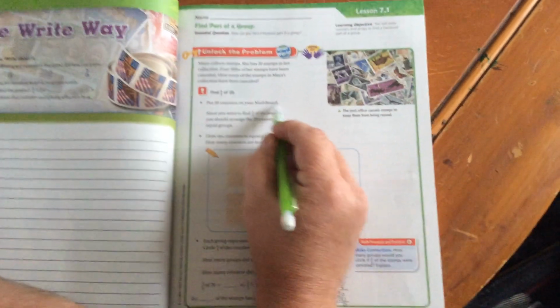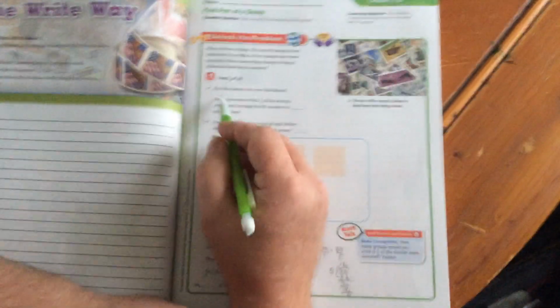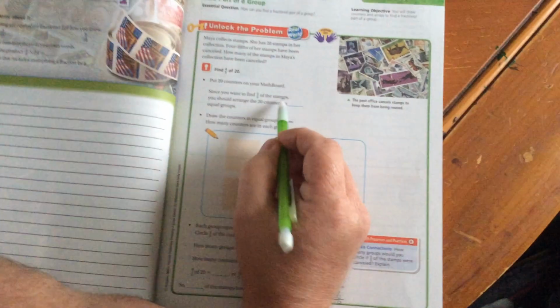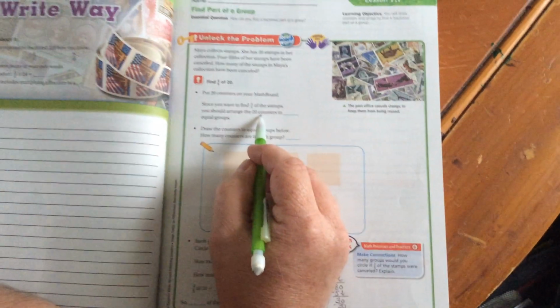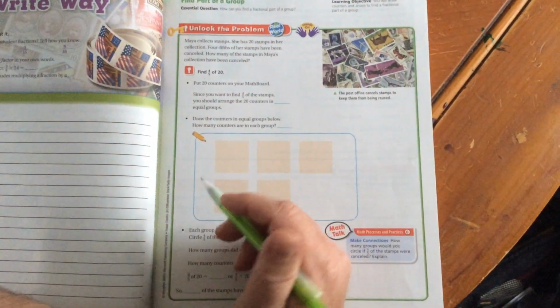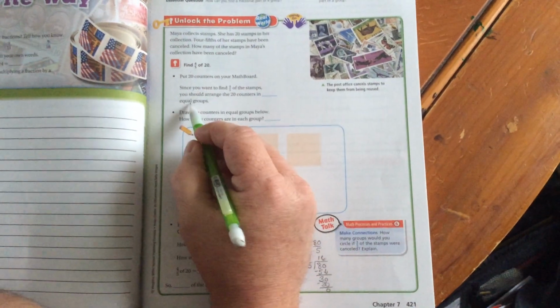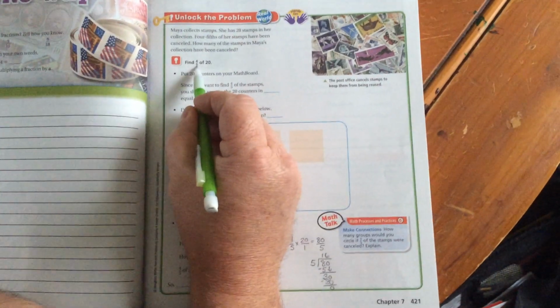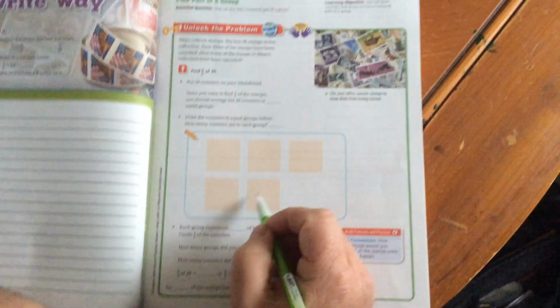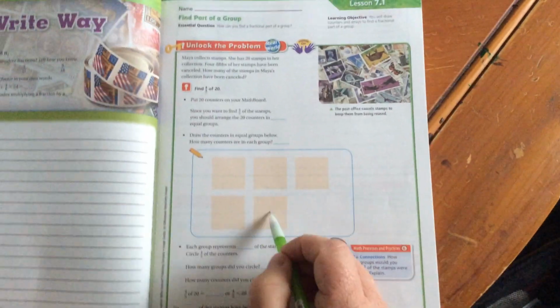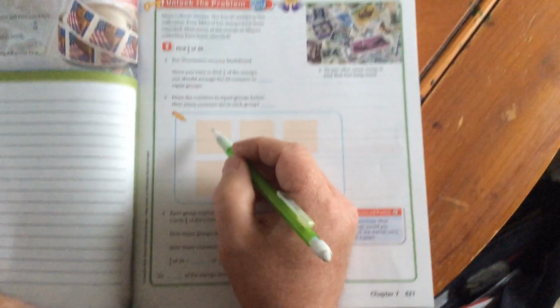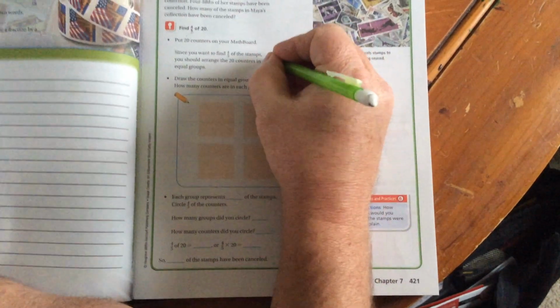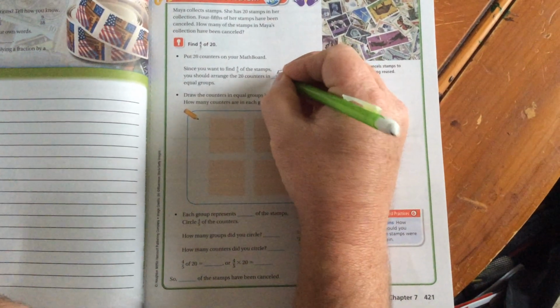So we're going to put 20 counters on our math board. And since you want to find 4/5 of the stamps, you should arrange the 20 counters, or a counter for each stamp, in blank equal groups. Well, we're dealing in fifths, so we want to put 5 groups. 1, 2, 3, 4, 5. Okay, so each group is going to represent a fifth of her collection.